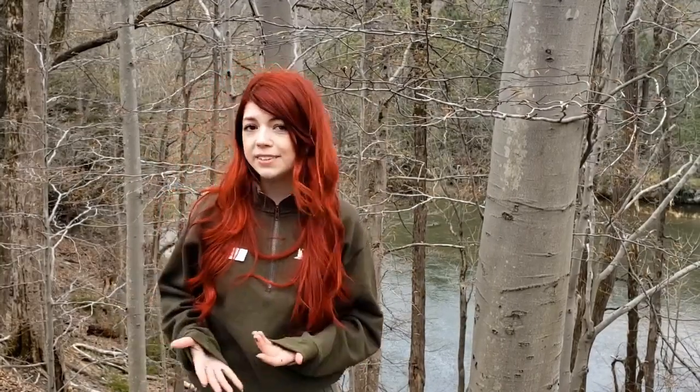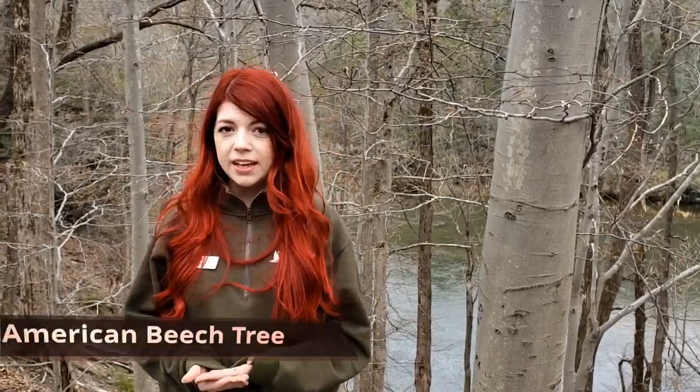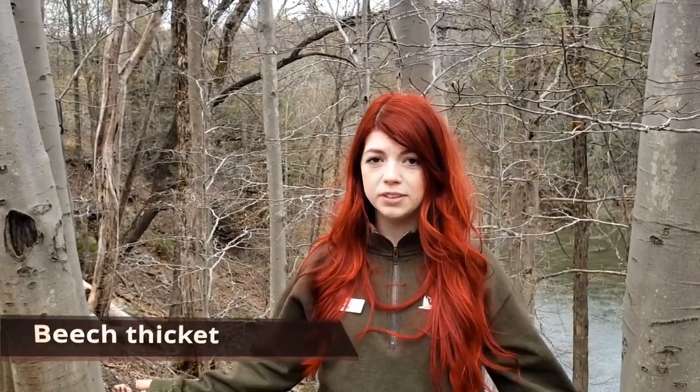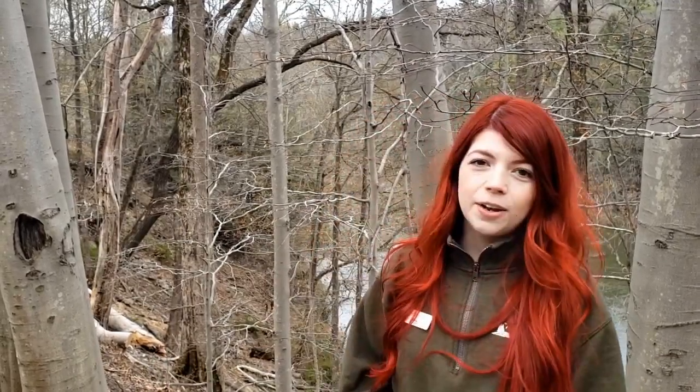Now, something interesting about the American beech tree is that it's a very shade-tolerant tree, one of the most shade-tolerant deciduous trees we have here at Ashokan. It also reproduces very rapidly and can cause something called a beech thicket, where one beech tree can sprout from its roots, and it causes this beech thicket that kind of overwhelms the ecosystem around it if other trees aren't there to outcompete. So this is our cool American beech tree, Fagus grandifolia.